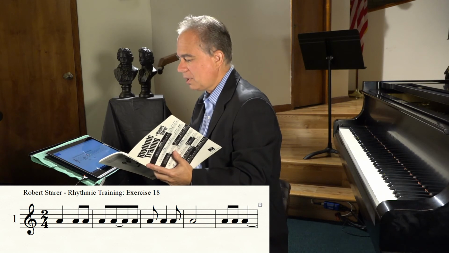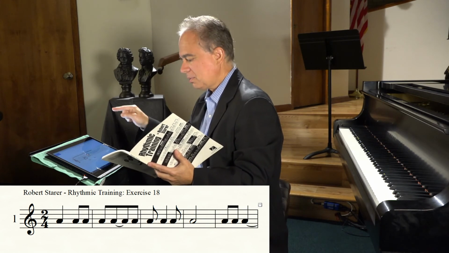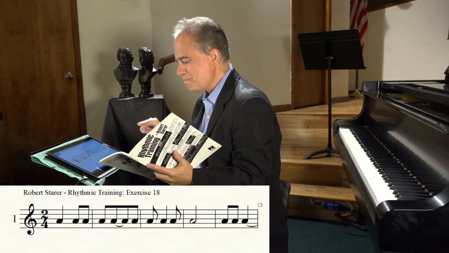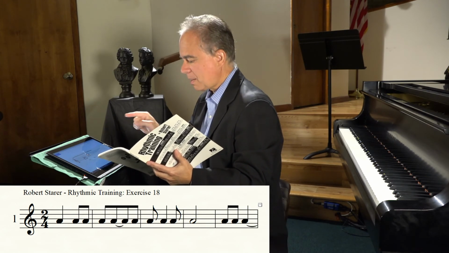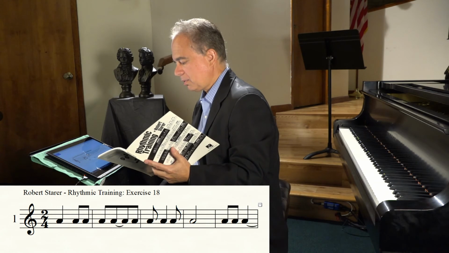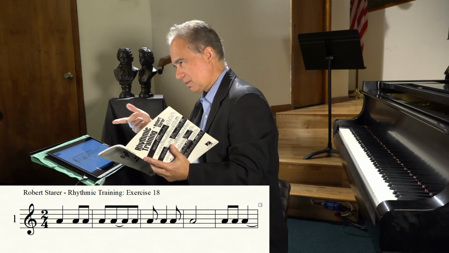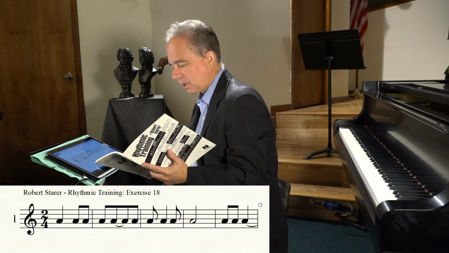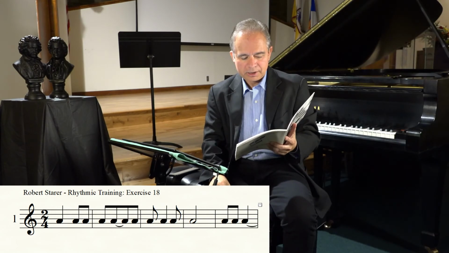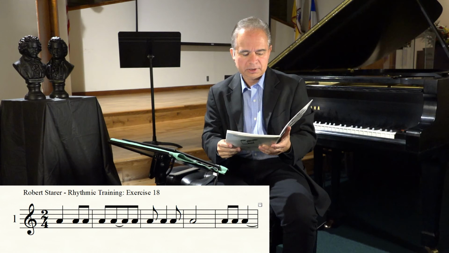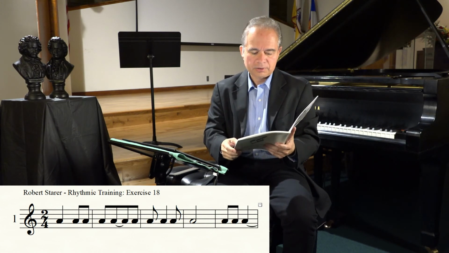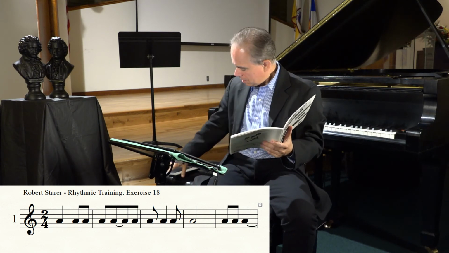Starr is showing you that you could write it with the two middle eighth notes tied together, or you can put them separated into a quarter note all by themselves, like it's in bar number 3. Let me quickly perform the first 4 bars in number 18, and then I'll let you figure it out for yourself. So let's put the metronome on.